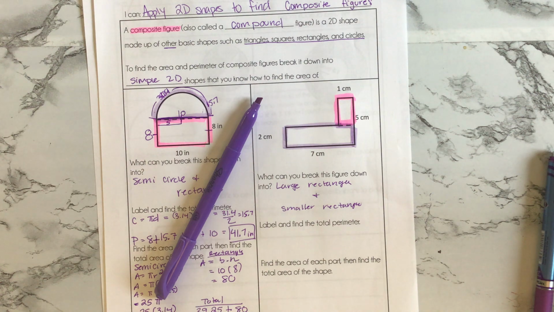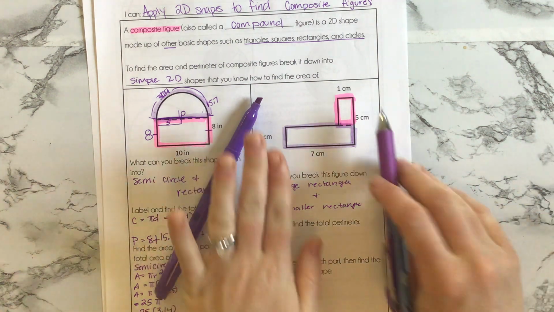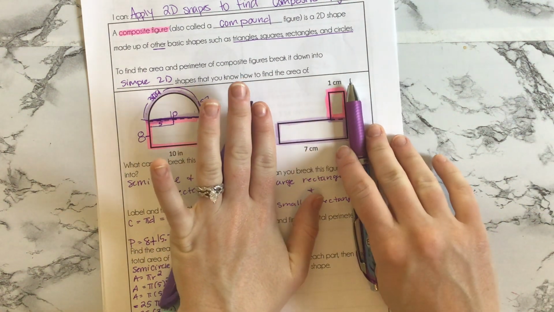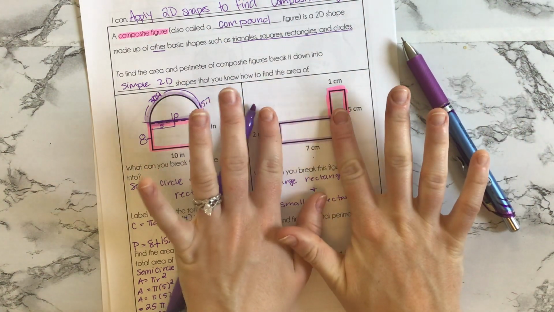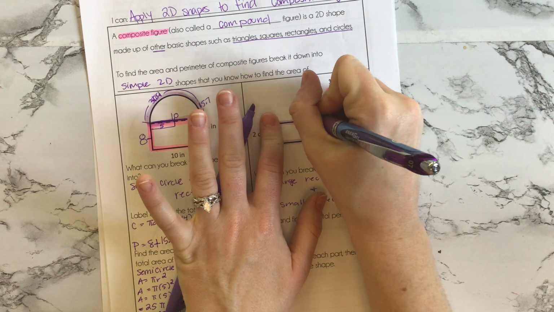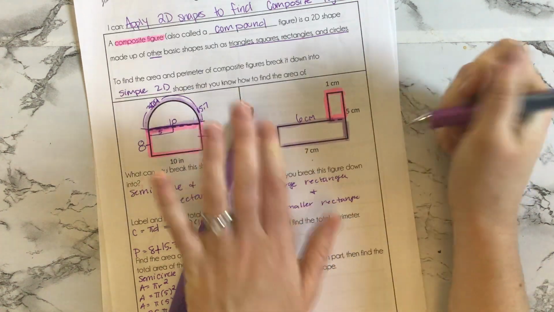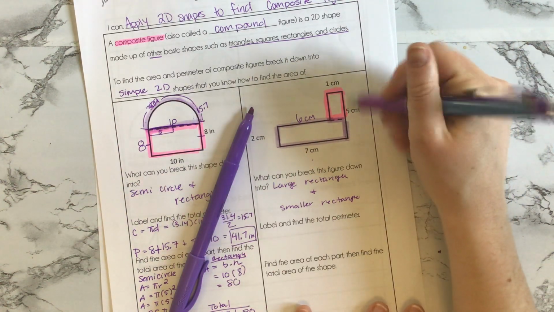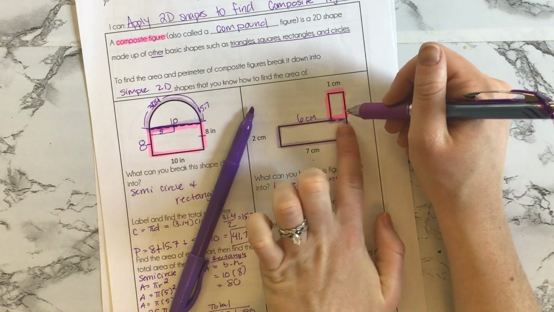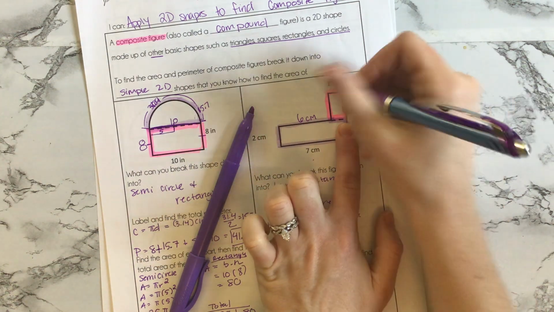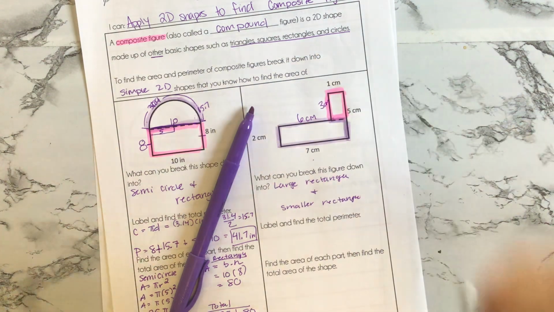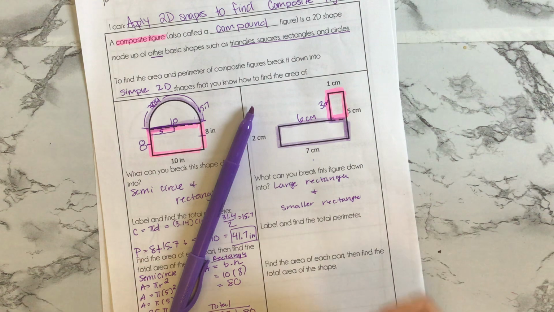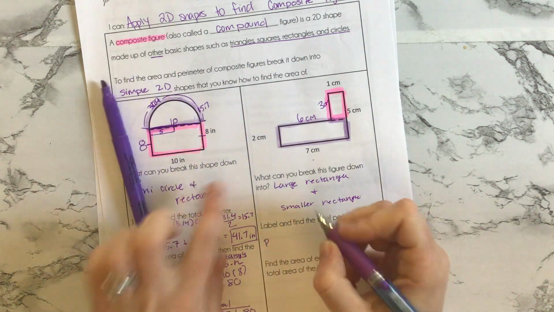All right, so first I need to find the perimeter. If this whole side is 7, then I take away this length of 1, and I'm left with 6 here. And then this whole side is 5, but up till here is 2. That means that this pink part left is 3 centimeters. To find my perimeter, I'm going to start here.